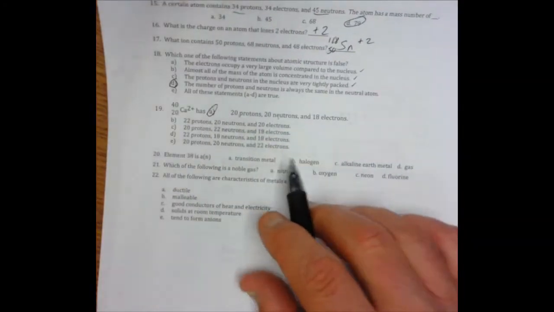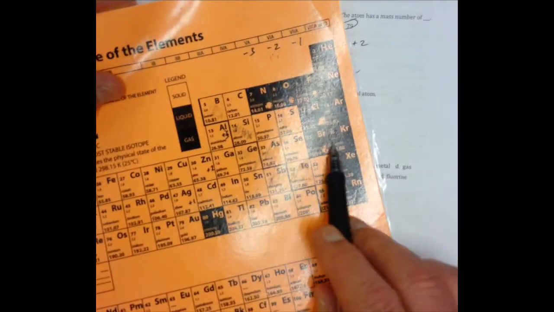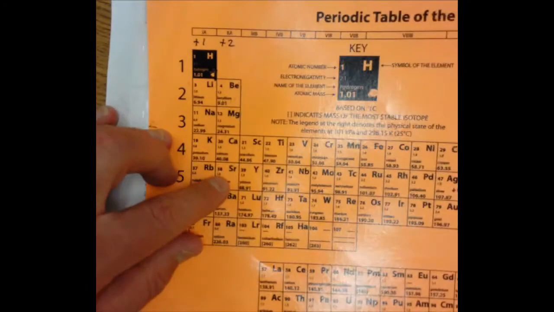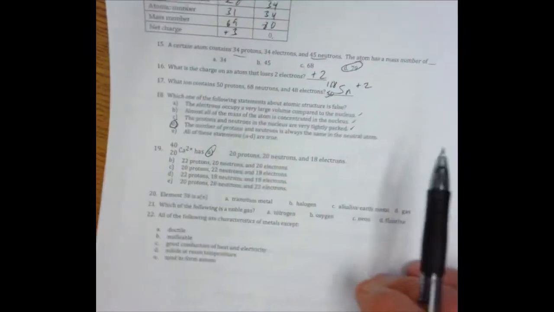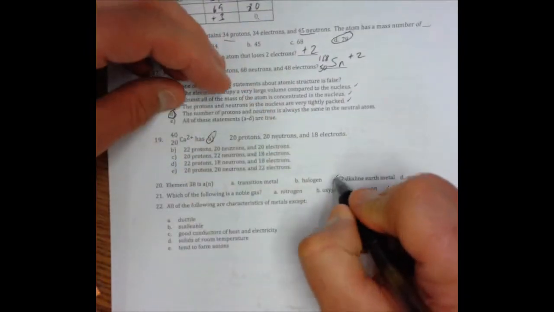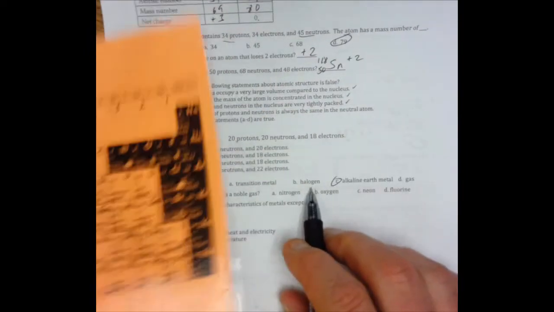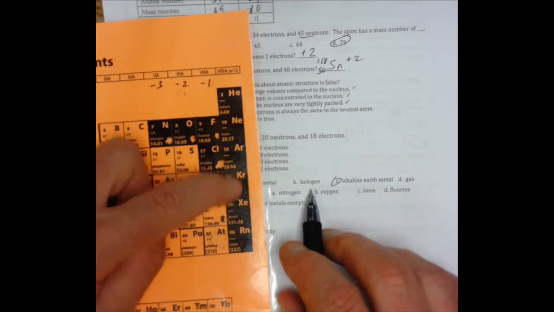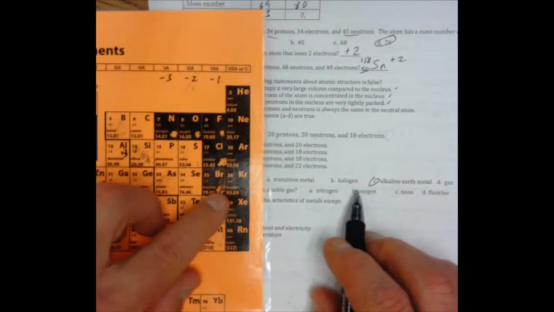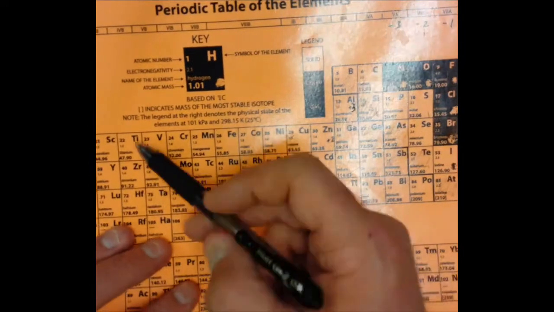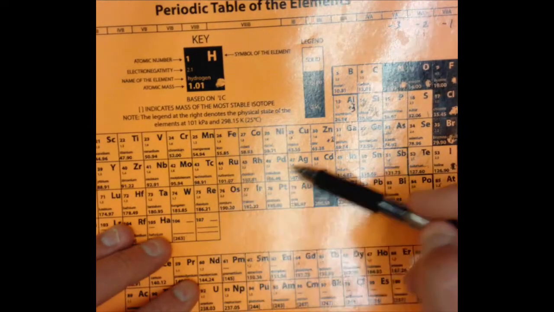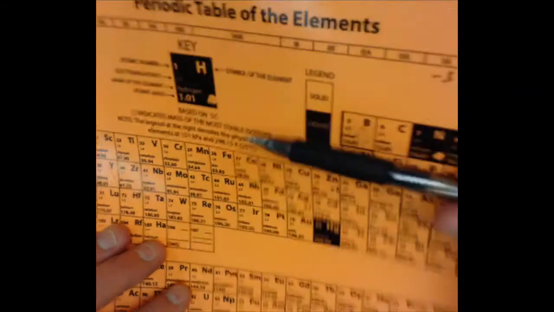Element 38. That is in group 2A. So that is an alkaline earth metal. Halogens are in group 7A. Noble gases are in group 8A. Transition metals are often called the B elements. And group 1A is known as the alkali metals.